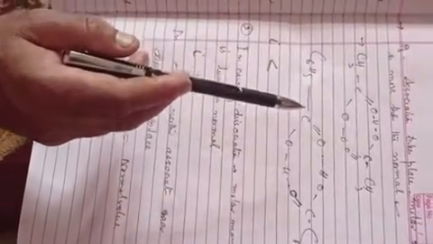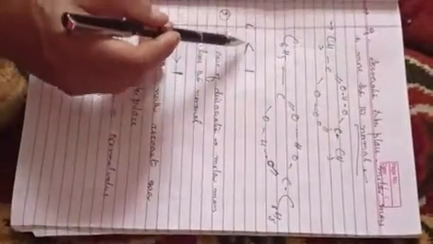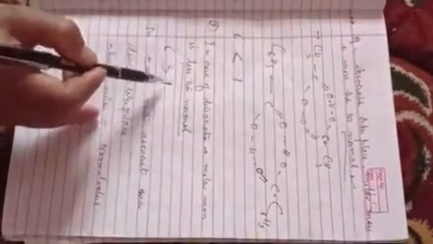So you must keep in mind, in case of association, molar mass obtained on the basis of colligative property is more than the normal. Van 't Hoff factor i is less than 1. In case of dissociation, molar mass obtained on the basis of colligative property is less than the normal. i is greater than 1. And in case there is neither association nor dissociation, then observed molecular mass is equal to the normal value of molar mass. So i is equal to 1. This was the abnormal molar mass.